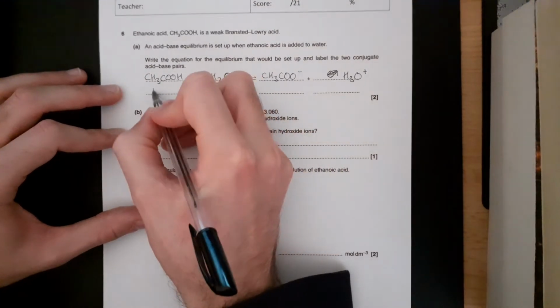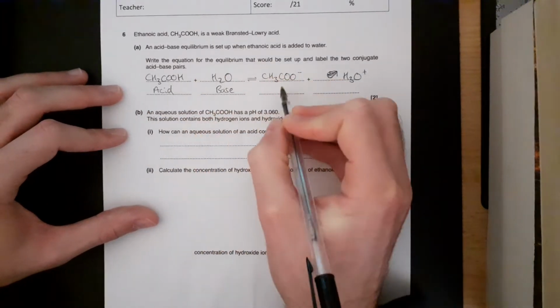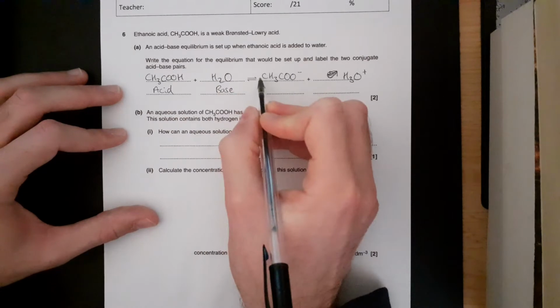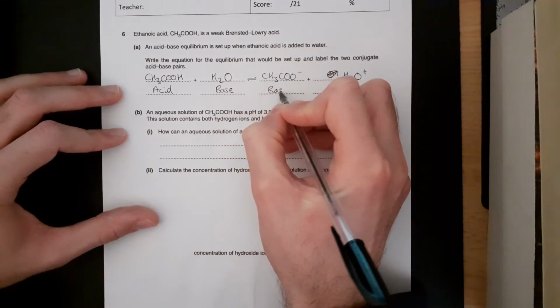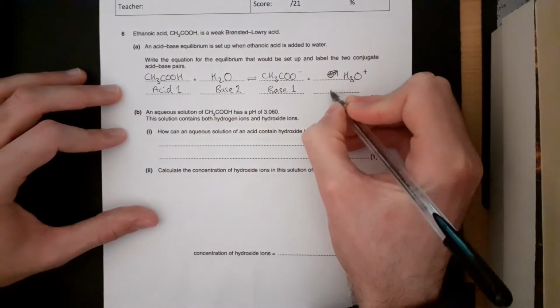Label the pair. So this is obviously the acid, and the water is the base. And so then this is the conjugate base of that acid. So let's give those two the same number. Let's call that base 1, acid 1. So this is base 2, and this must be acid 2.